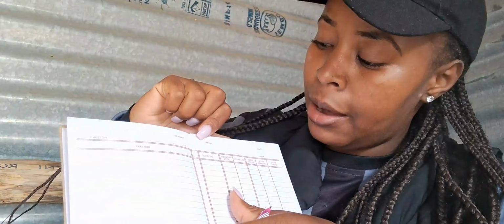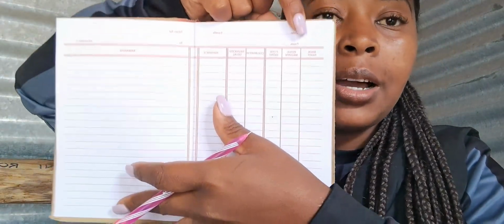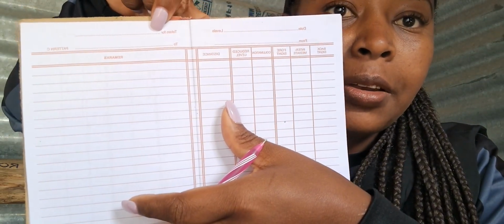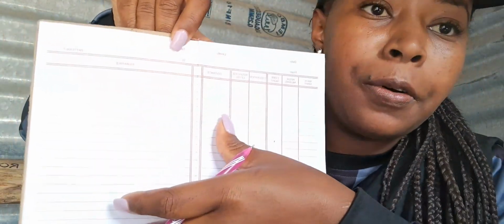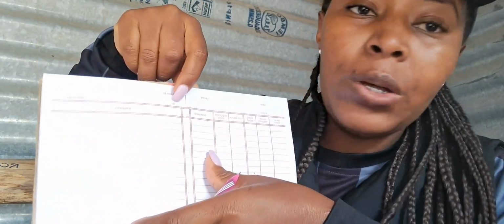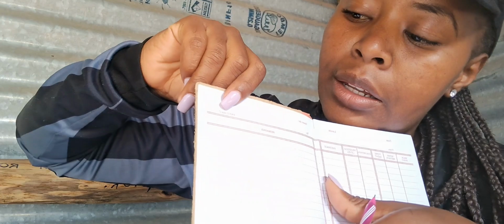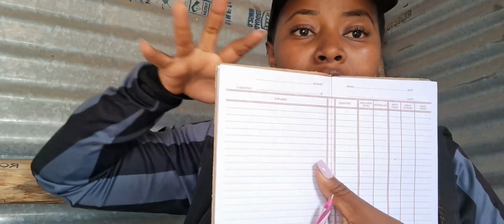Here at the top we have the date, then levels, then below it we have from, and on the other side we have taken for, and below it to where, and the paging of the book.